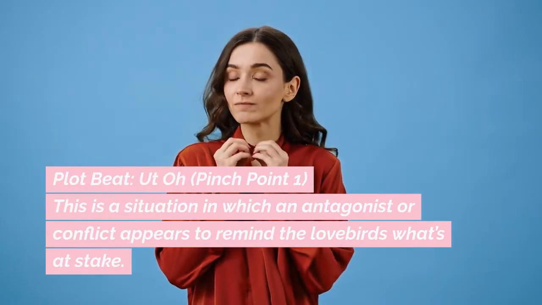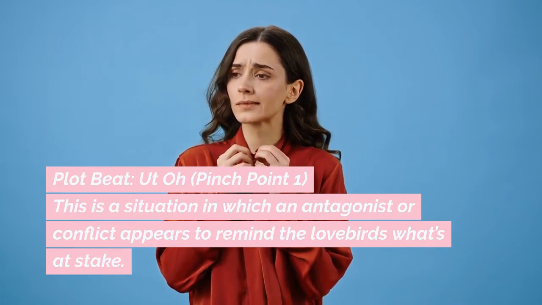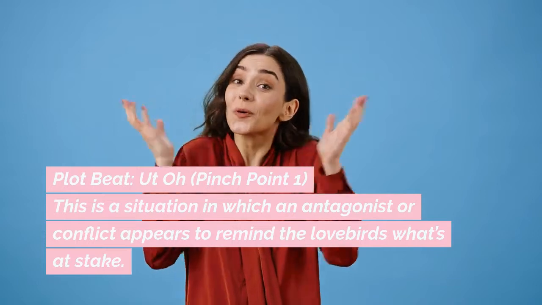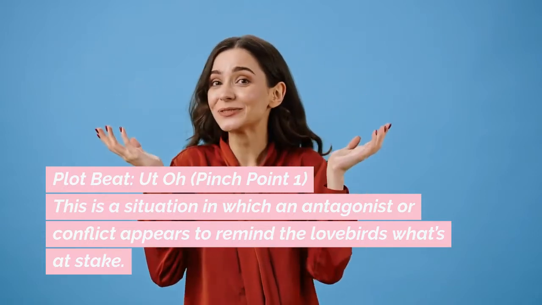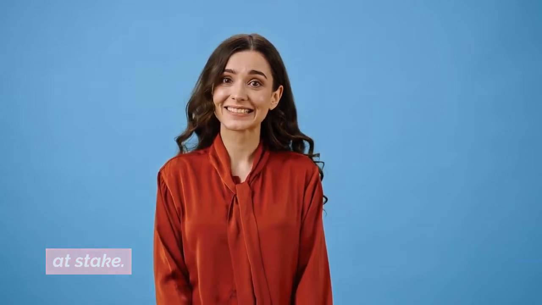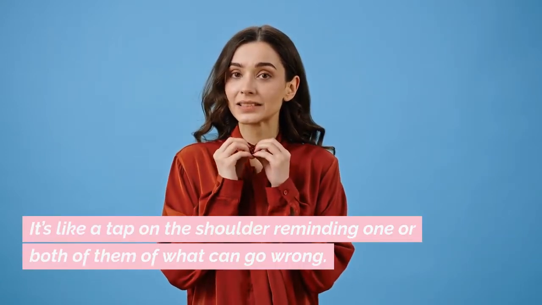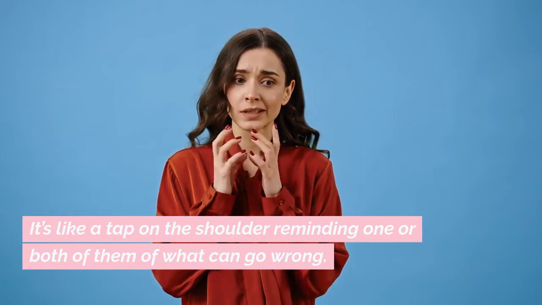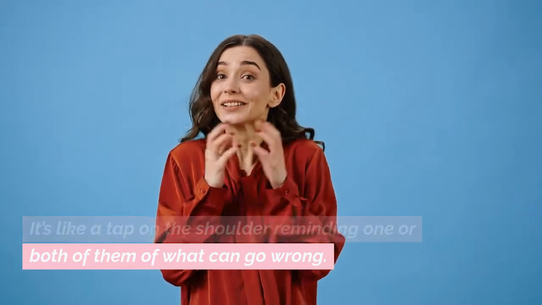But it is in this place where they've pretty much given up on resisting. The next plot beat is technically called a pinch point, but I love to call it uh-oh, because this is the situation in which the antagonist or conflict appears to remind our lovebirds what's at stake. This first uh-oh is like a tap on the shoulder, reminding one or both of them of what could go wrong.